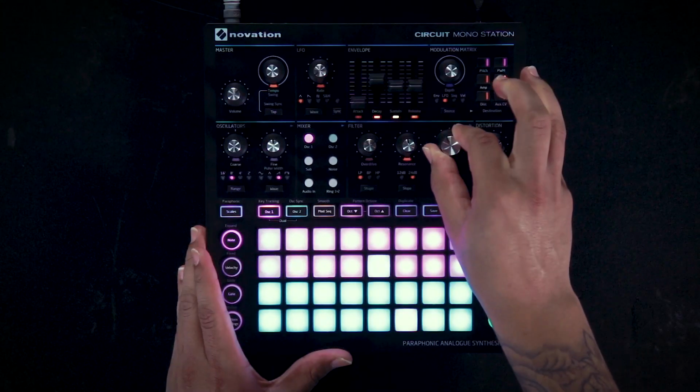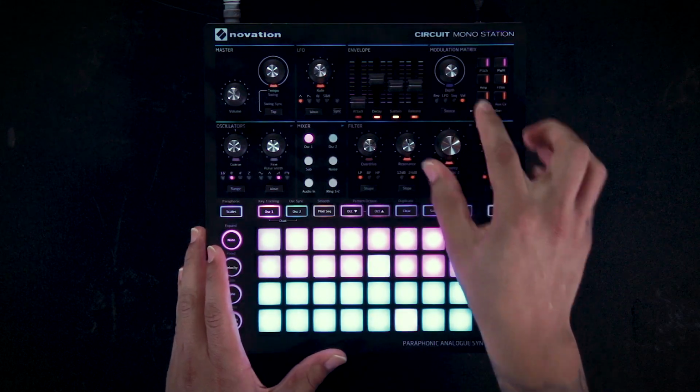Oscillator 1 sends out MIDI data on MIDI channel 1 and oscillator 2 on MIDI channel 2, so then you can sequence other external gear at the same time as sequencing this one.